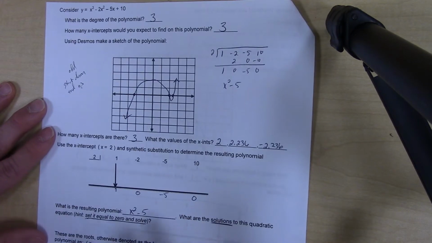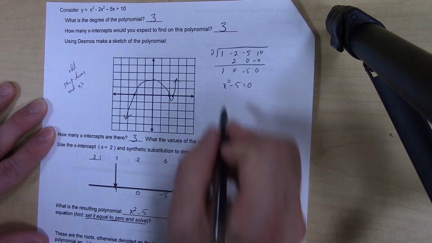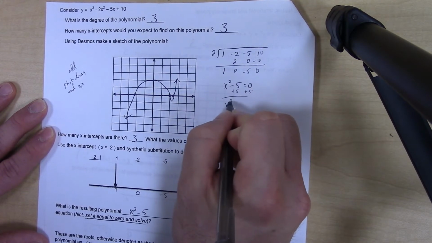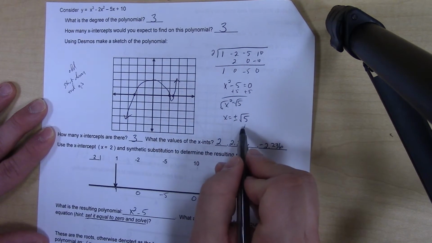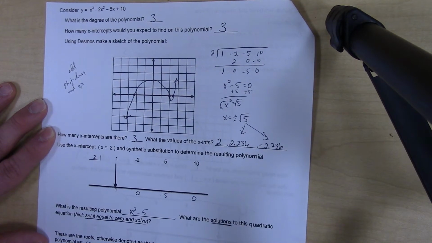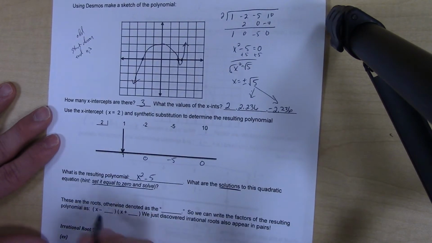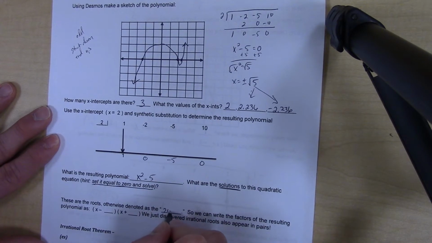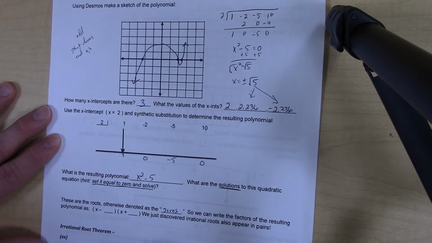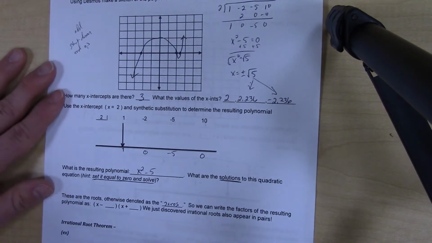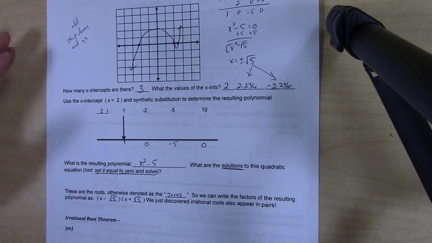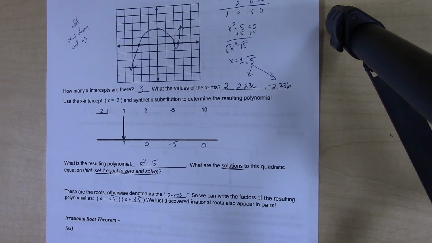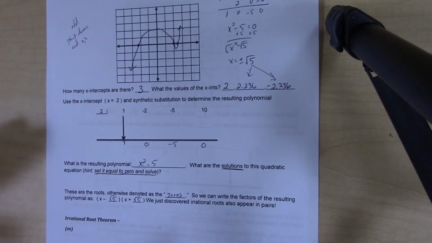The solutions, well, let me go back up here. No, I'm sorry. I entered this down here, but I'm going to come back up here and set that equal to 0. I would add 5 to both sides. X squared equals 5, and when I square root it, I get x equals plus or minus the square root of 5, which, by the way, is how I got those 2 numbers. Okay? Now, with that being said, these are the, again, zeros, the roots, the solutions, any way you want to think about it. So we can write the resulting polynomial as x minus the square root of 5 and x plus the square root of 5. And those are called irrational roots. They're irrational because I can't multiply anything and get that number. All square roots, unless they're perfect squares, are irrational.